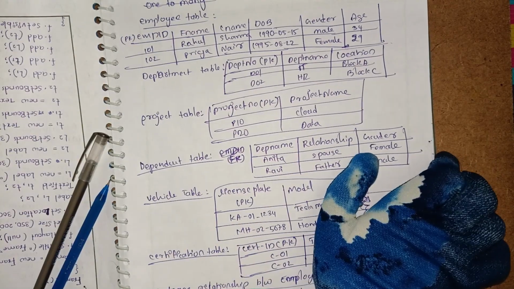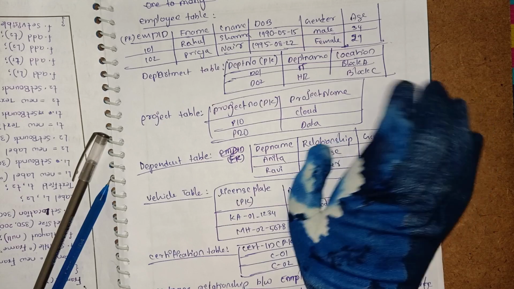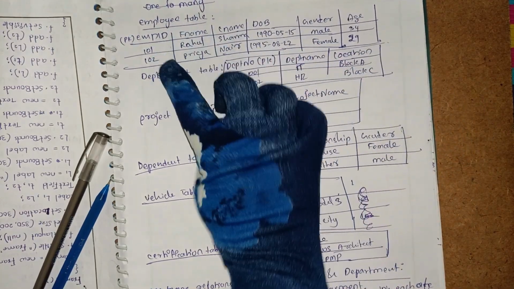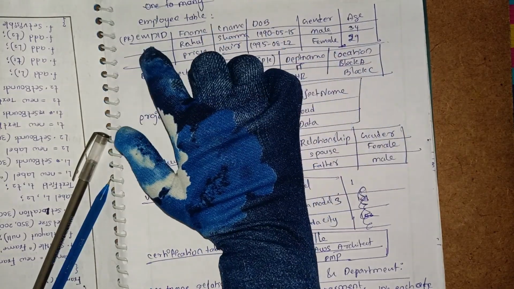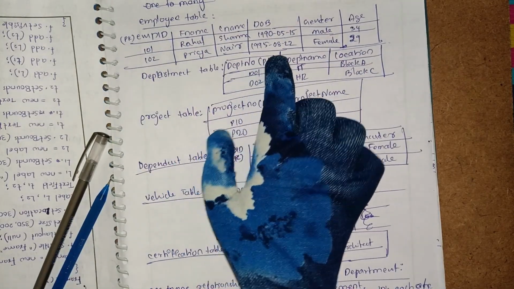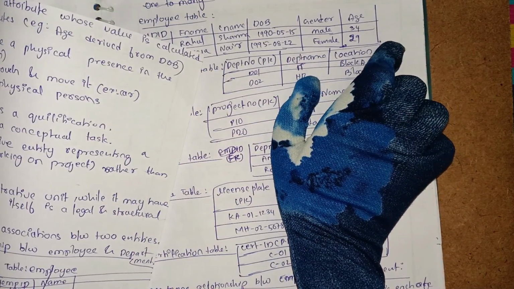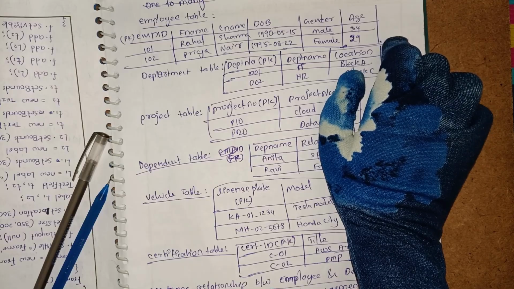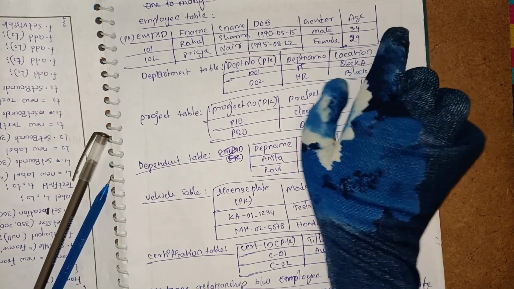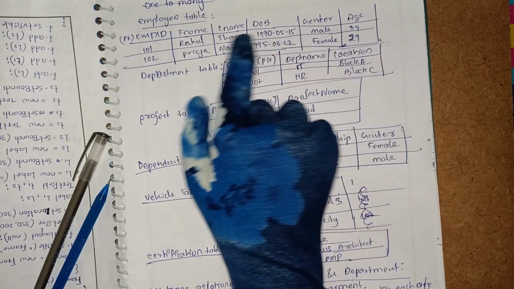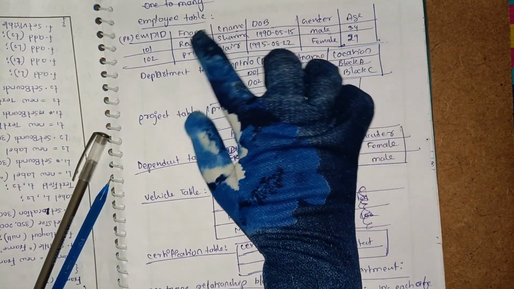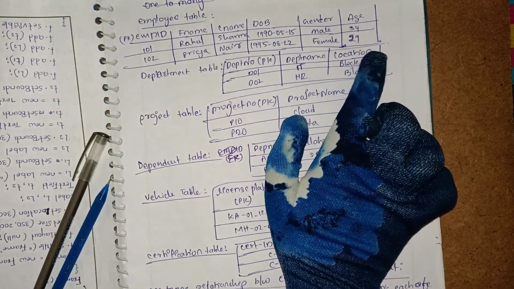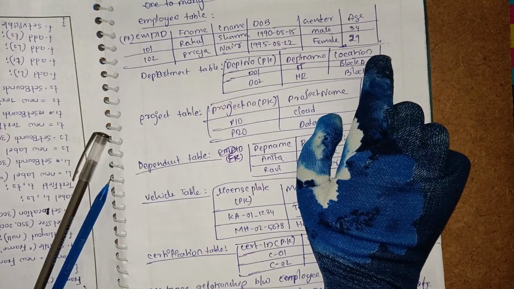Means an employee can be assigned to multiple projects, and each project is associated with many employees. So for these redundant values, we are inserting foreign keys as repeated values. For these repeated values, all this data should be repeated: full first name, last name, date of birth, gender, age should be repeated for each of these redundant values.